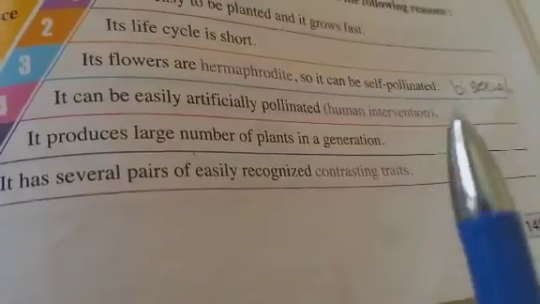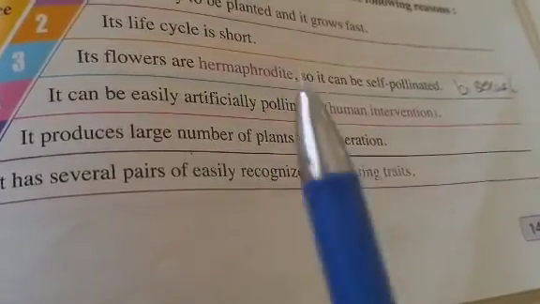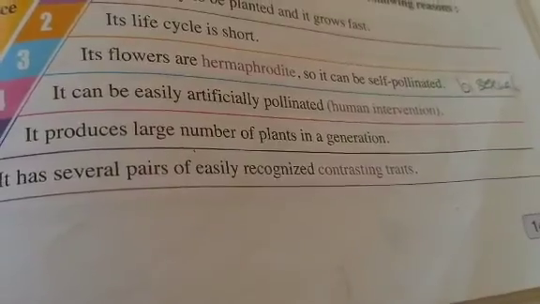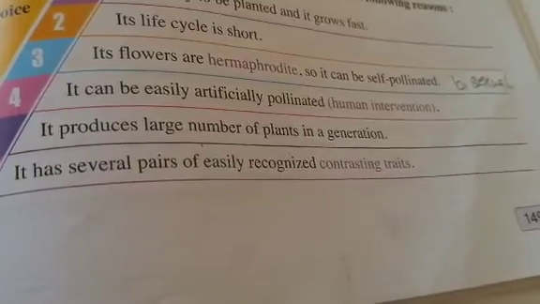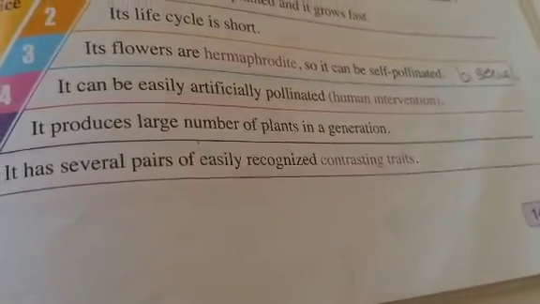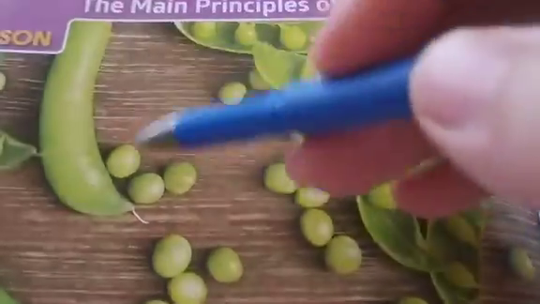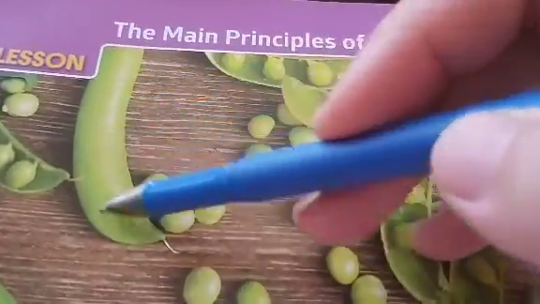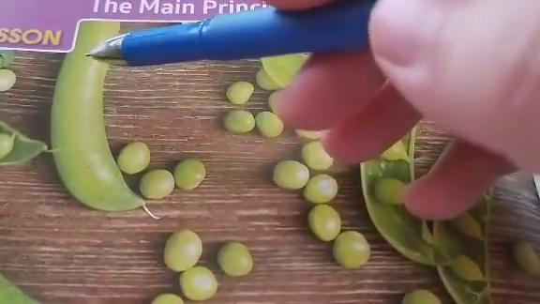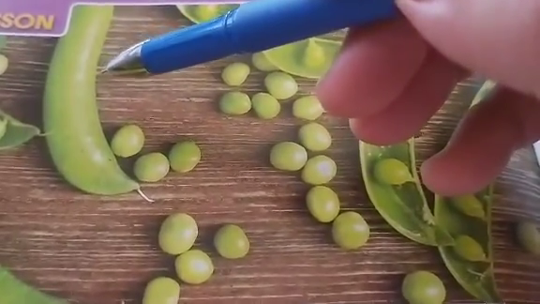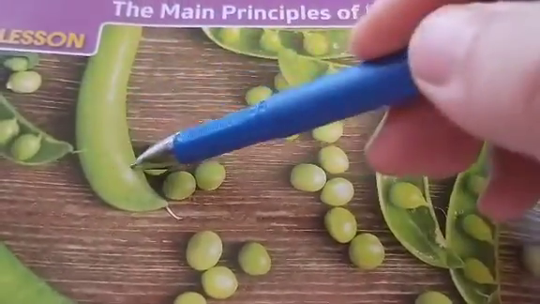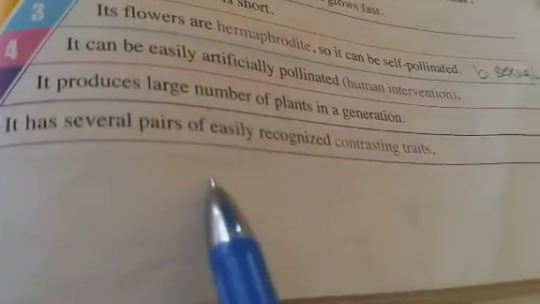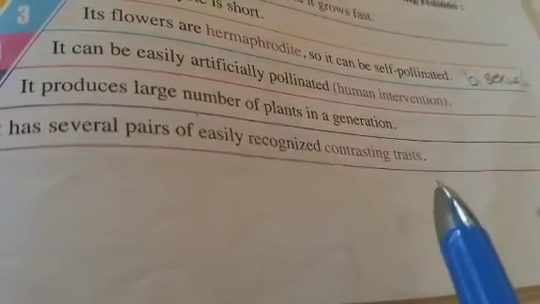For example, the flowers of some of these plants are white and the other flowers are red. So I talk now about the flower characteristic. Some flowers are red, some flowers are white. The pods of the peas. What is the meaning of pod? This one. This is called what? Pod. The pods of the peas could be green in color or yellow, and so on. Some peas have green pods and other peas have yellow pods. So this plant has several pairs of easily recognized contrasting traits.